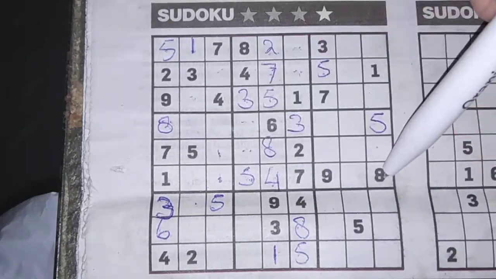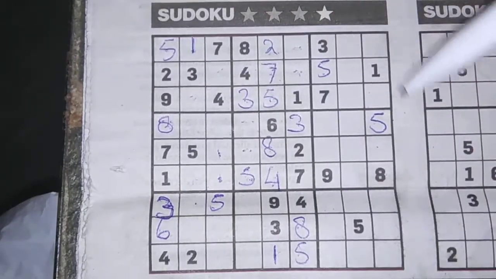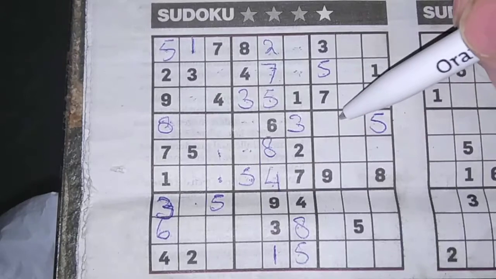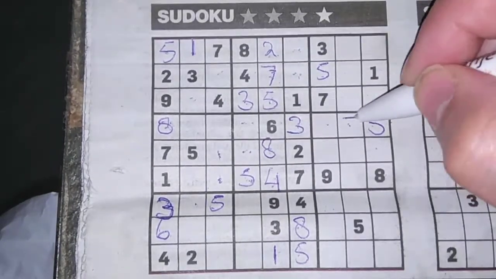7 in this column, in this row, 7 in the middle row, so in the row above, the only 2 places for the 7 should be here and there, but I see a 7 here, no 7 here, 7 should be here.